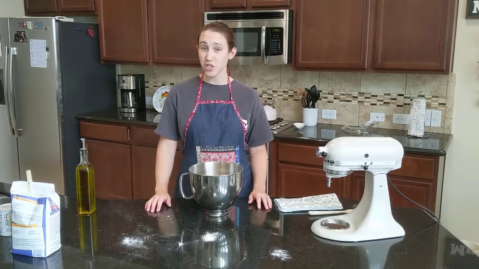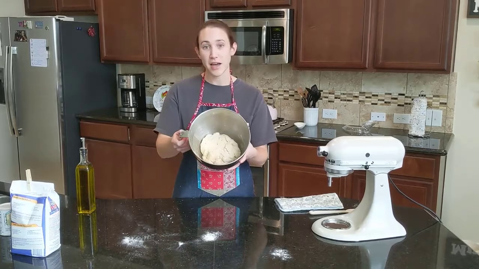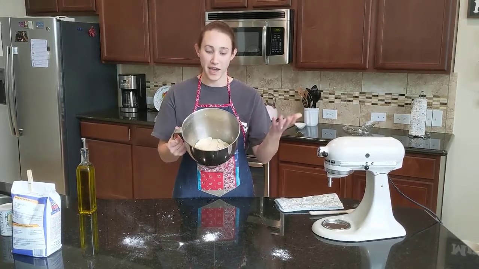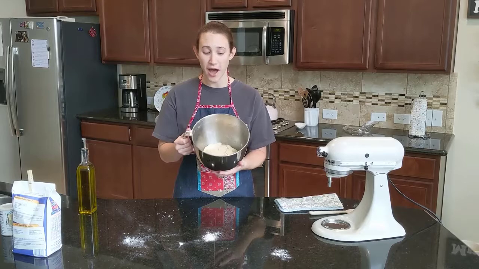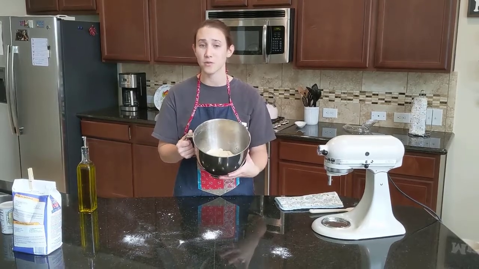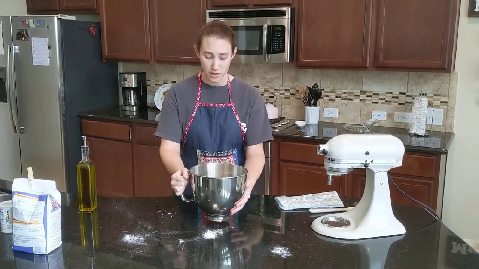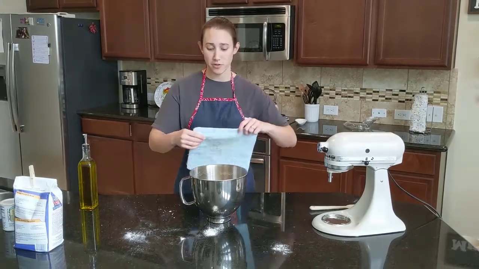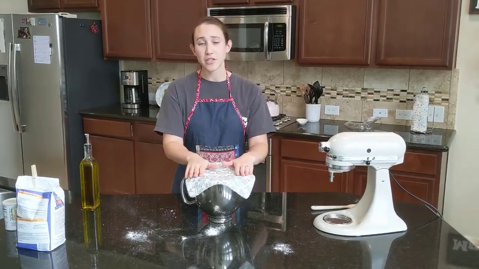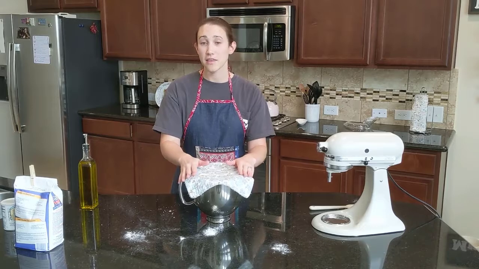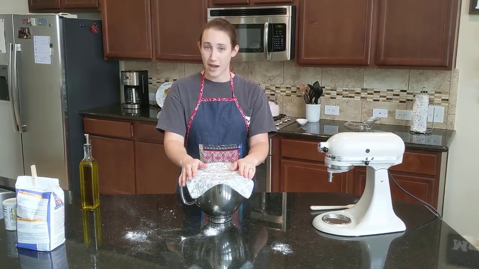So my dough is finished kneading. If you look inside the bowl, you can see that we have a fairly large ball of dough. I've actually greased the inside of this bowl with some olive oil. And now I'm going to cover it with a towel. And I'm going to let my dough sit for about an hour. This allows the dough to begin to rise.